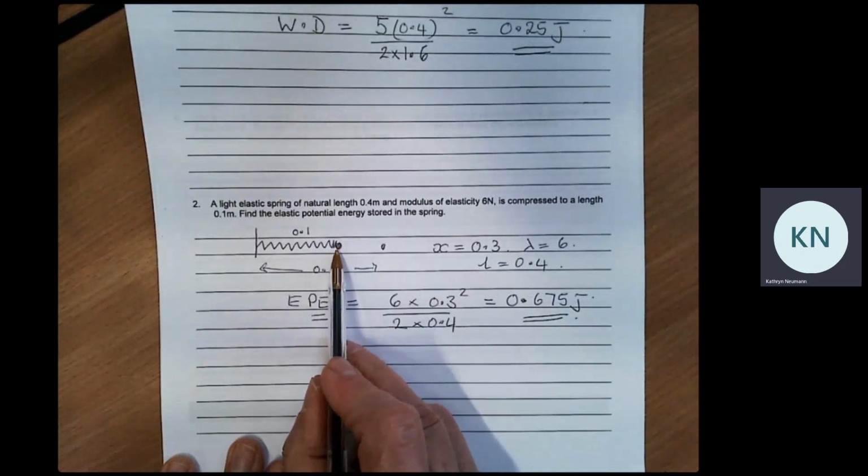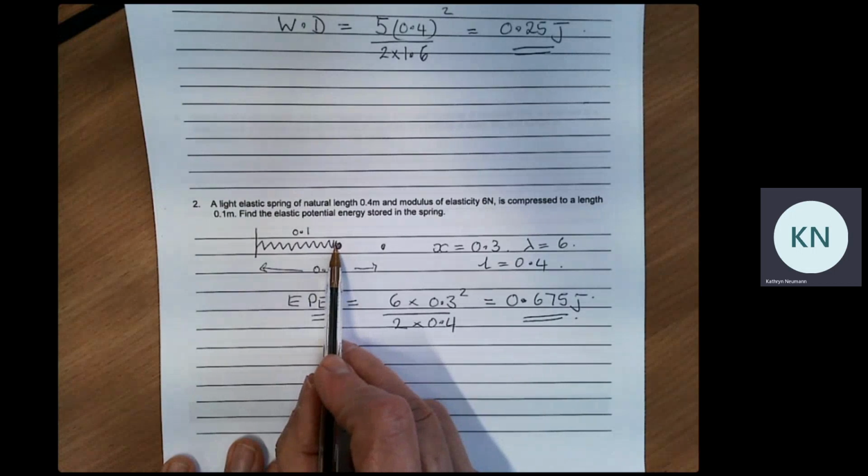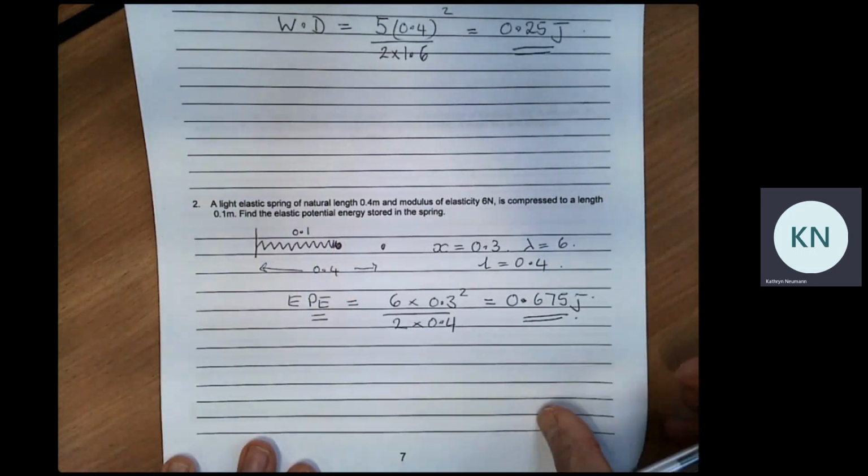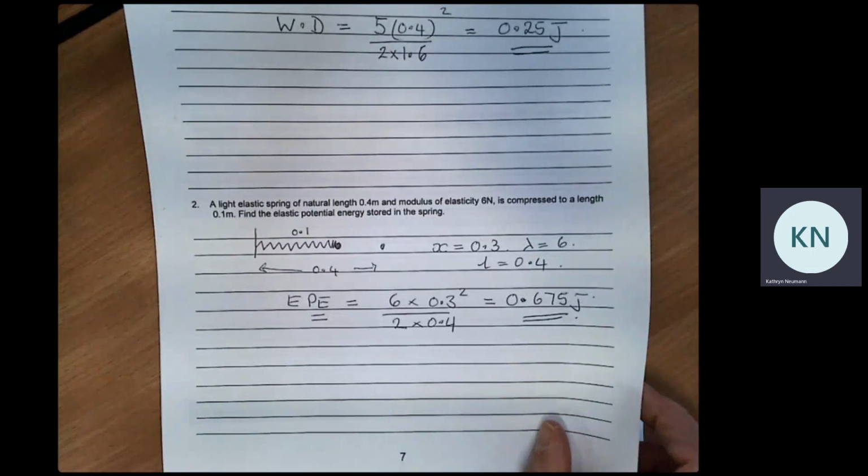Now, it's called elastic potential energy because the spring now has the capacity to do some work. If you imagine that spring was pushed in like that, if you let it go, it would be able to push something else back again. So that's a way of thinking about the elastic potential energy.